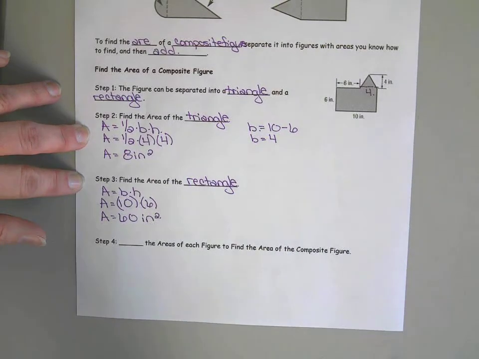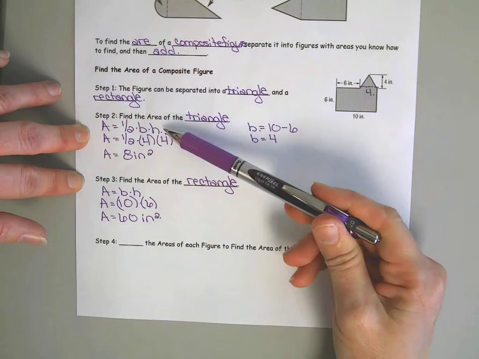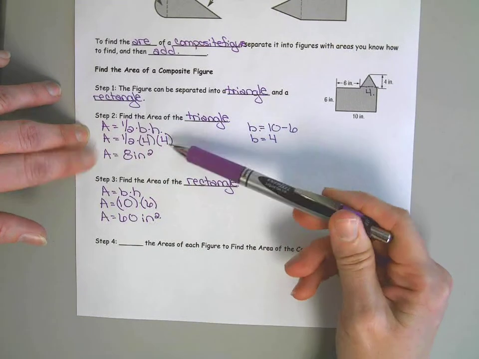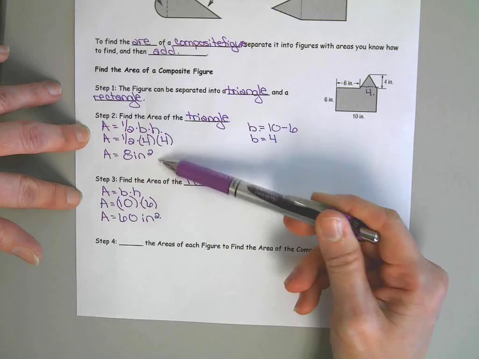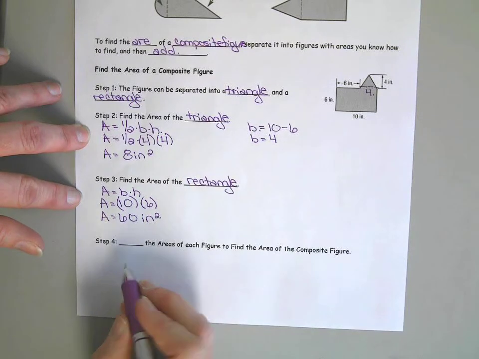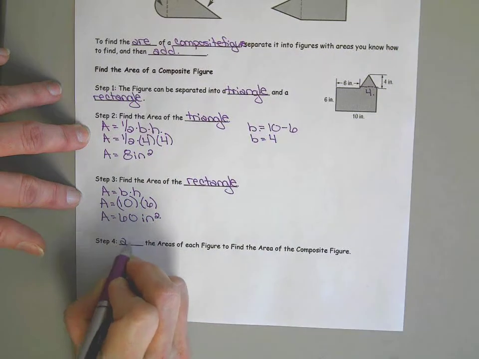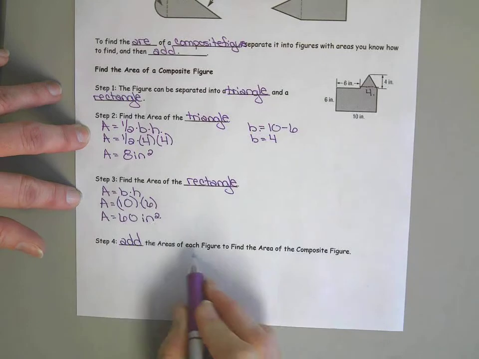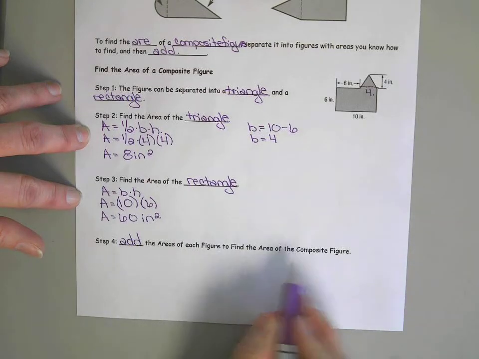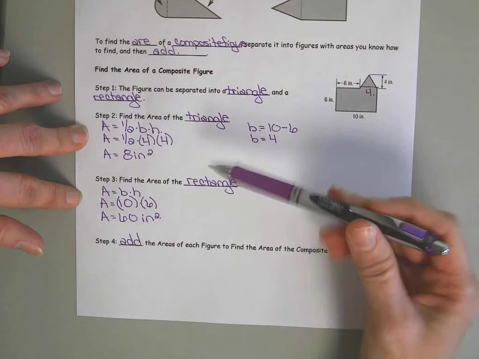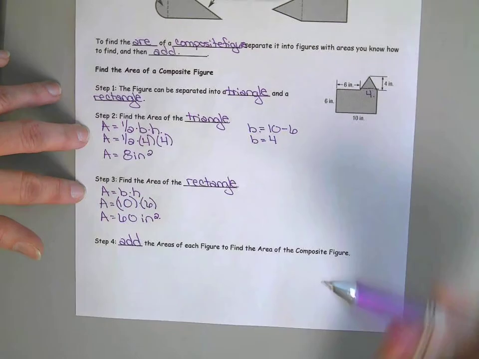We always need to start with putting the formula in, then plugging in the numbers, and then calculating it. So the last step is adding. Add the areas of each figure to find the area of the composite figure. We figured out the area of the triangle and the area of the rectangle.